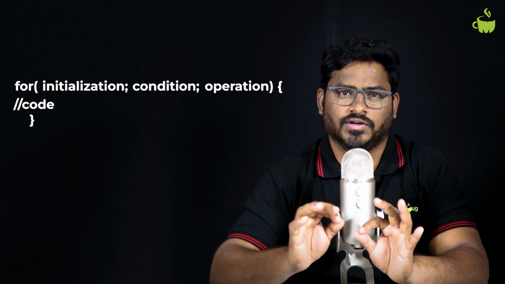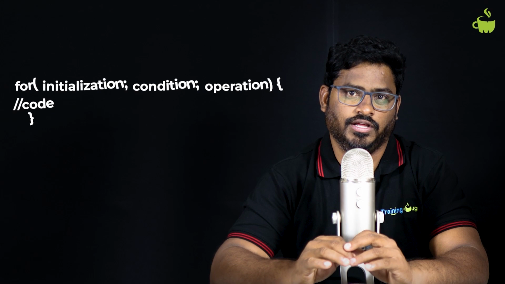The for statement is one of the most important and most widely used loop statements in Java. So let us understand the for statement programmatically.